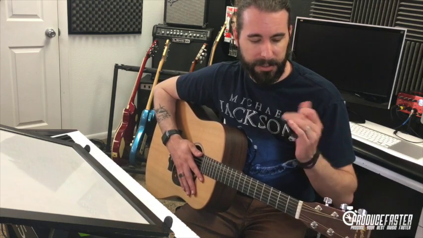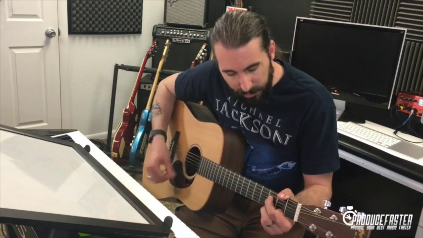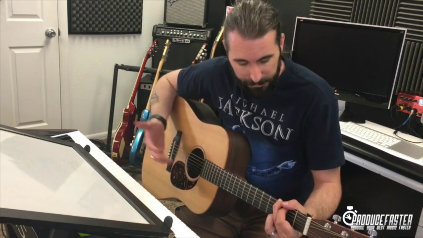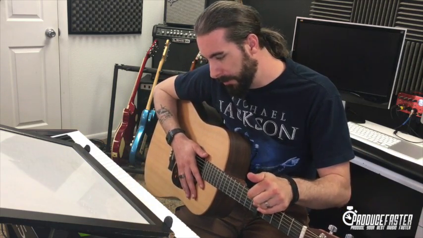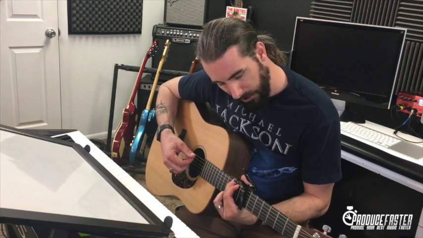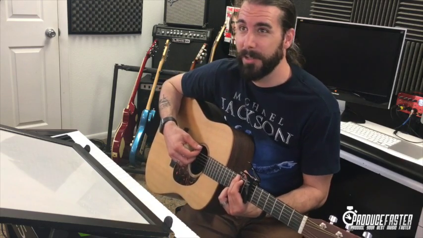And capos are fun because you don't necessarily have to use it for changing key. You can use it to play different chords and be in the same key, and again, changing the tone of how you're playing. Here's a great example, a little rabbit trail here. That's the key of C, right? Let's count it up. We got 7. Did I do that right? Yep. Now I can play in the key of G and be playing C notes.